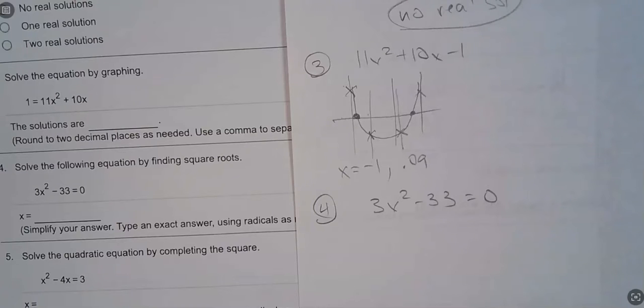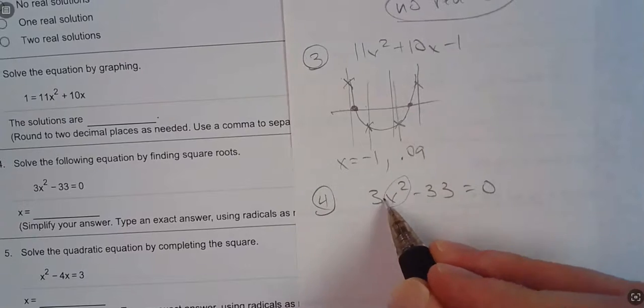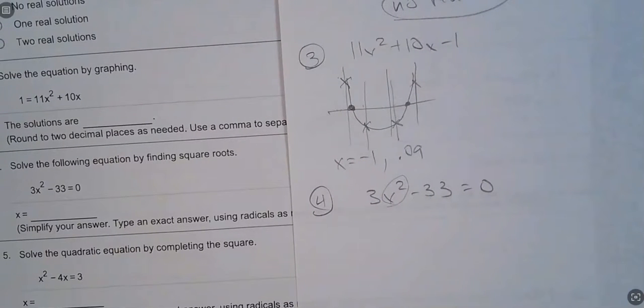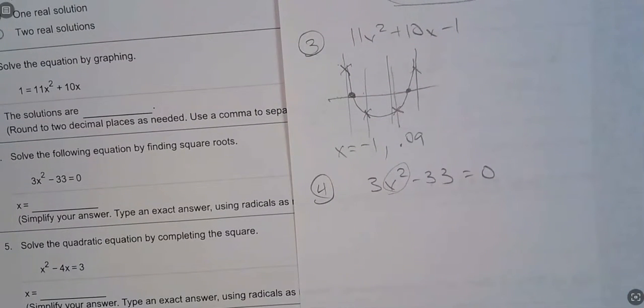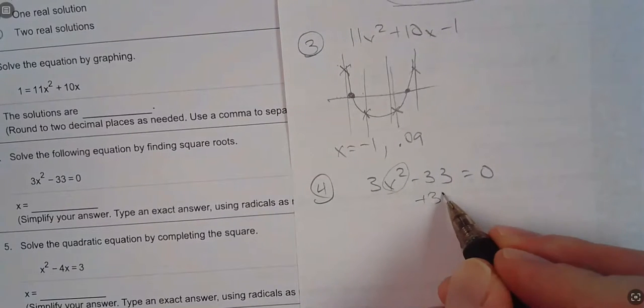We need to see square root. So somewhere I need to see you get something squared by itself and then square root. I think the easiest way on this one is the thing being squared is x. So x squared, so I need to get that by itself. I need to isolate the x squared, so I need to add 33 over.